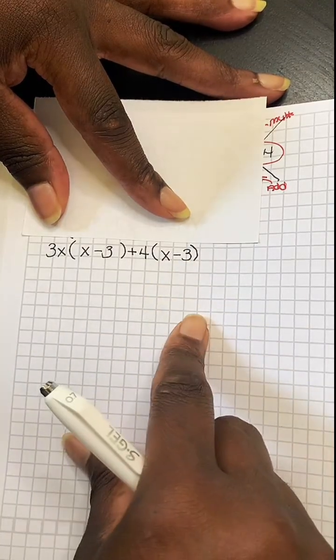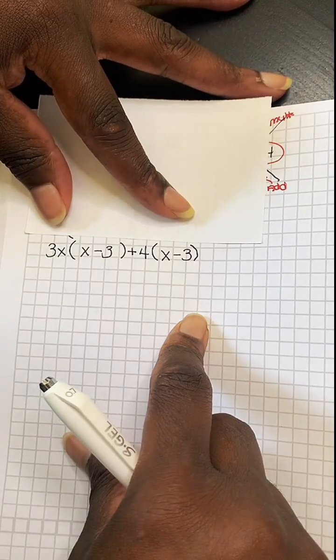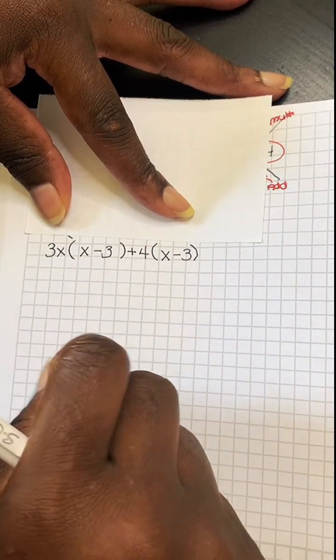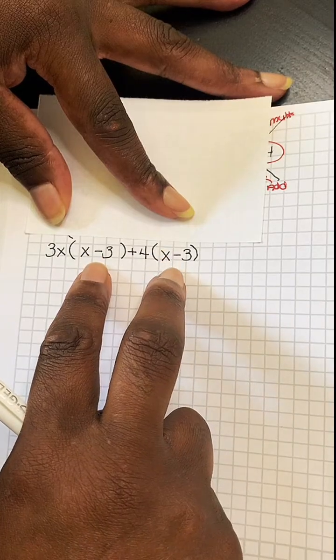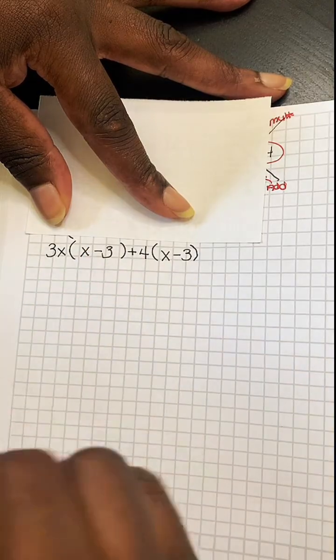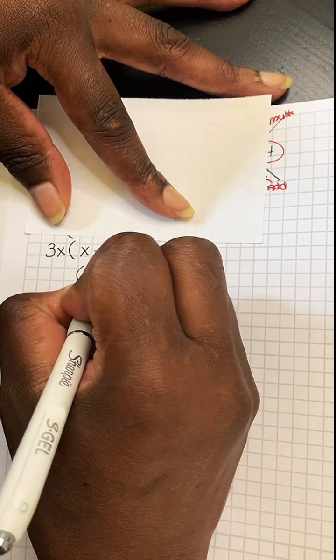So we're basically taking the GCF of each of the parentheses. That's how we got here. But now we're going to take the GCF of this line. Now here's a helpful hint. Your parentheses should always be exactly the same if you're doing it by grouping. So I'm going to bring down my x minus 3.